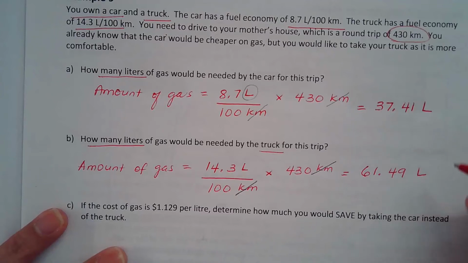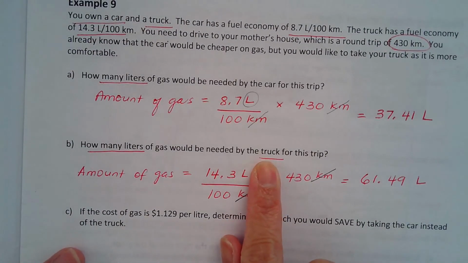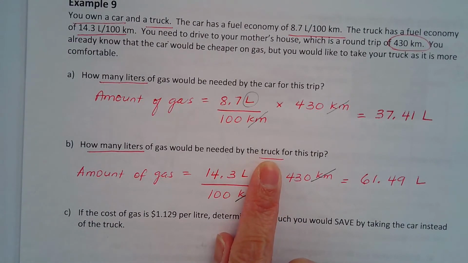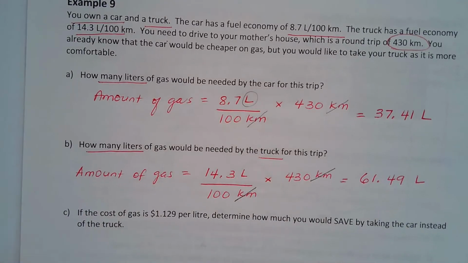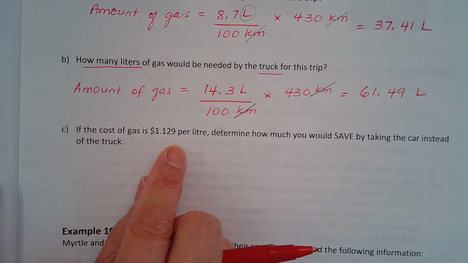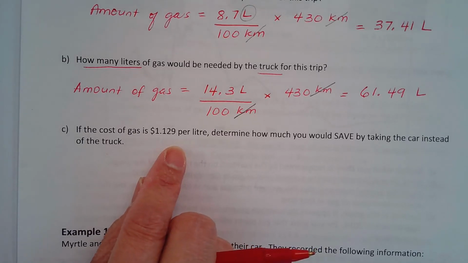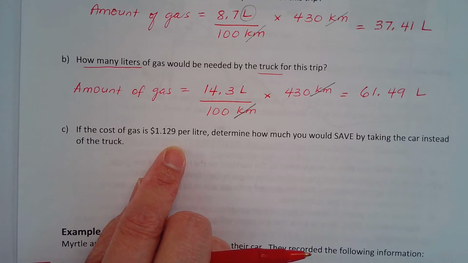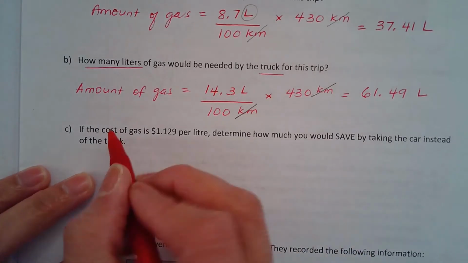We know that this truck will use up more gas, right? Because it has a larger fuel economy. Now, if the cost of gas is $1.129 per liter, determine how much you would save by taking the car instead of a truck.